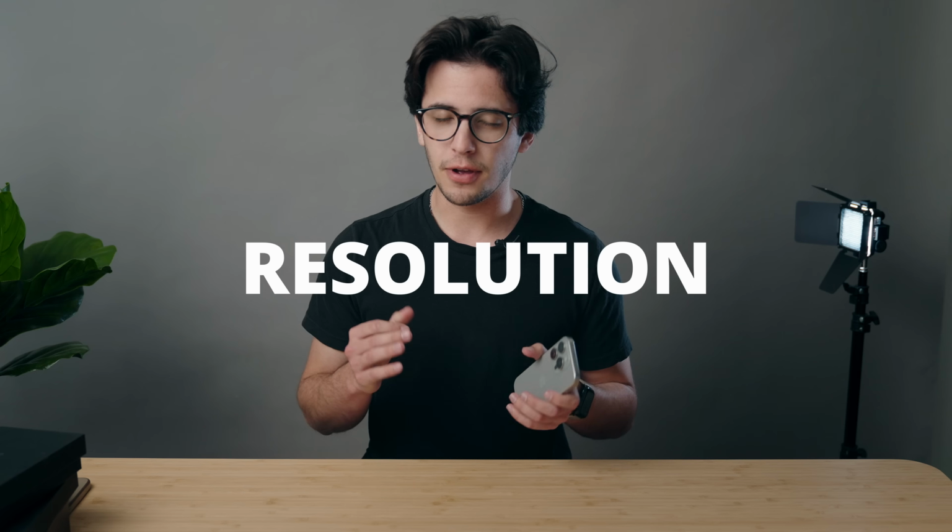Now, first off, a simple one, switch from HD to 4K. Basically 4K rendered to HD looks sharper, has more clarity than HD rendered to HD.